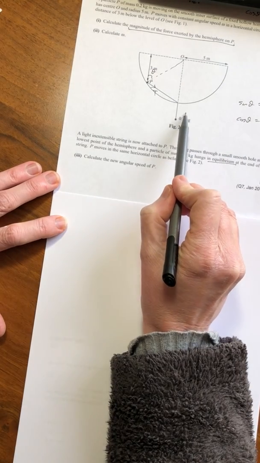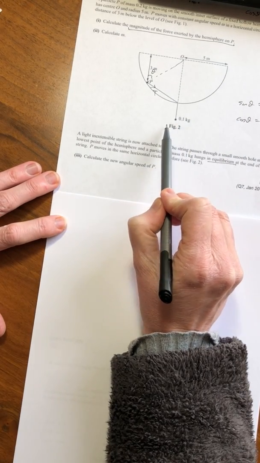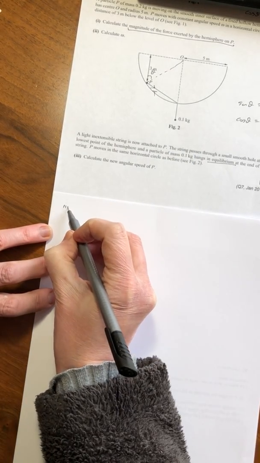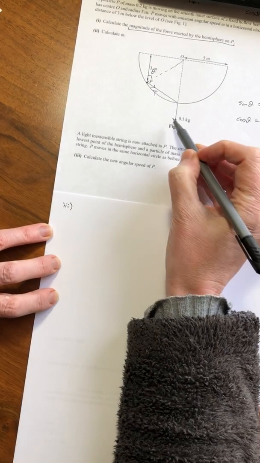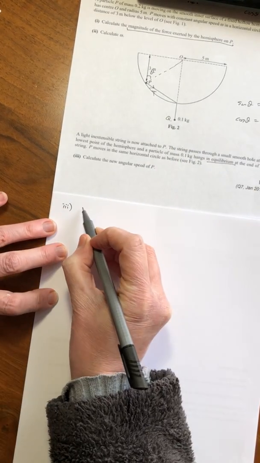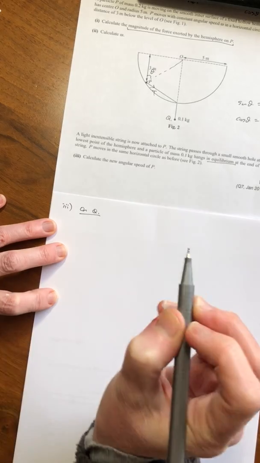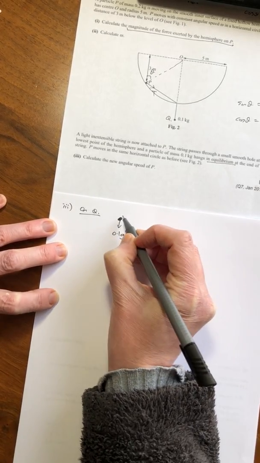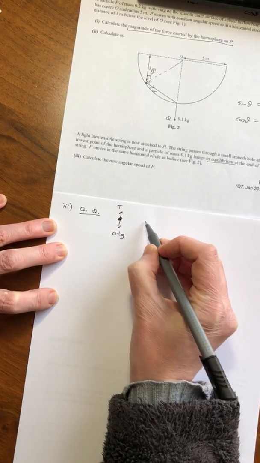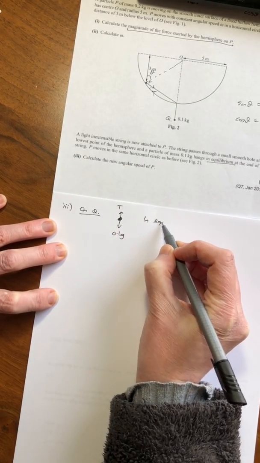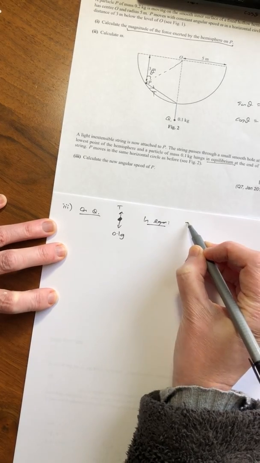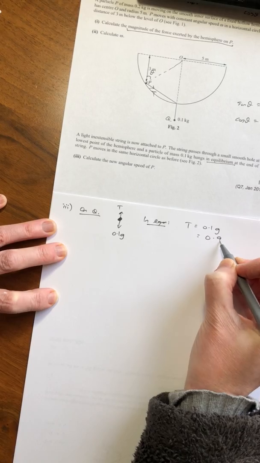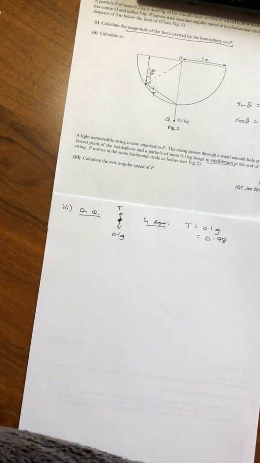I can do that directly by looking to see what's happening on this additional mass here. So that's P, so shall I call this Q? So on Q, it's in equilibrium, we only have two forces. We've got our tension force and we've got our weight force. So T is equal to 0.1 g. T is equal to 0.98.